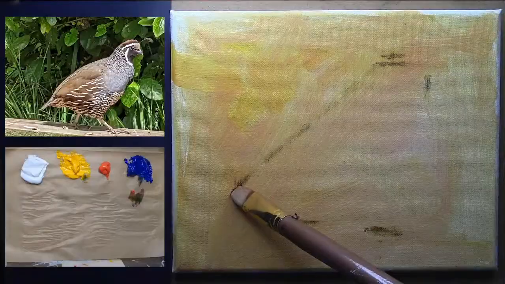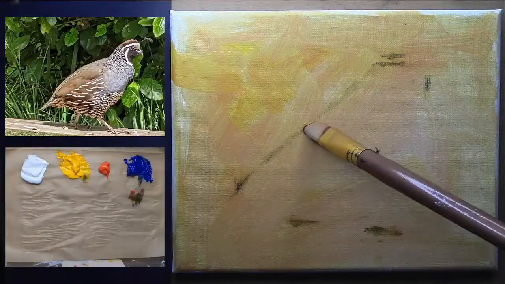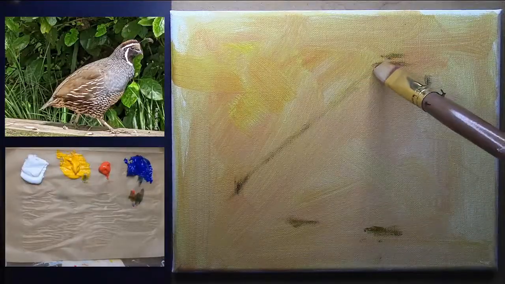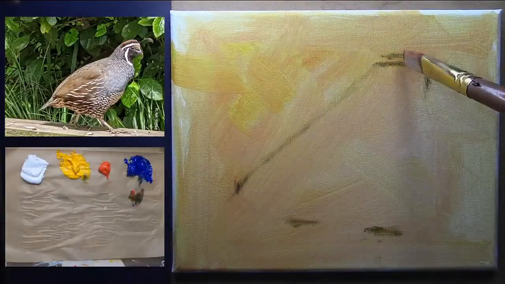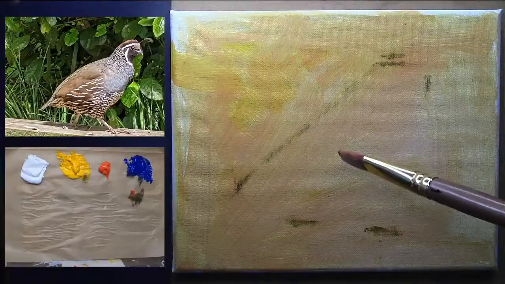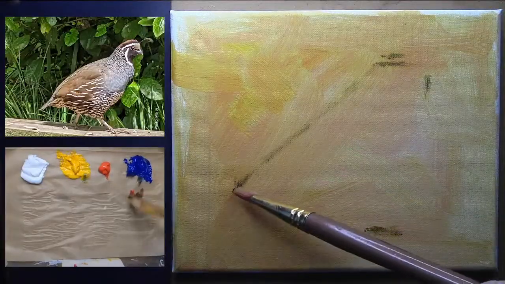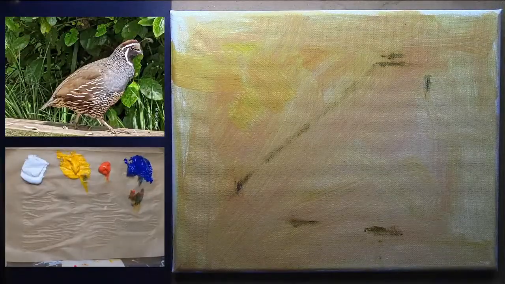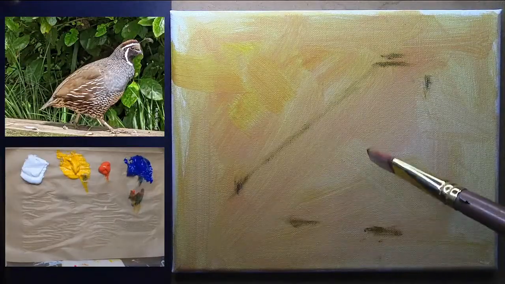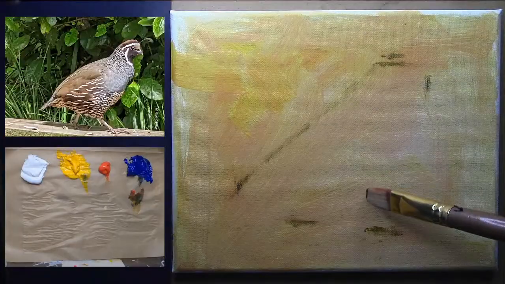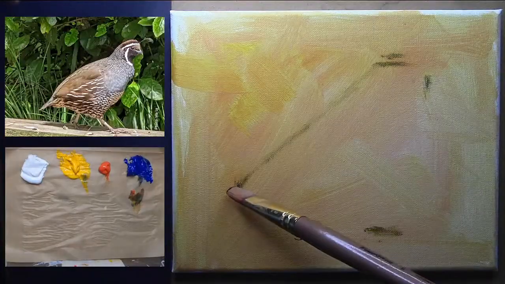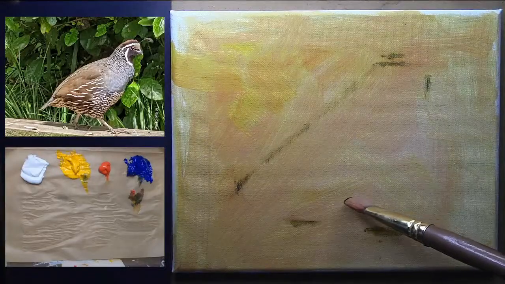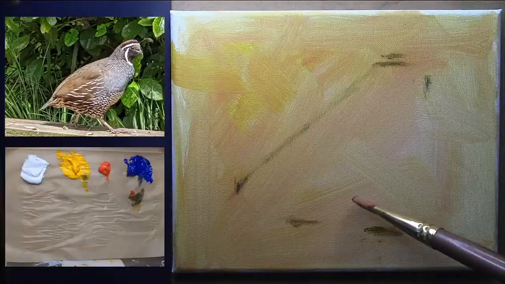I connect the tail to the head with a 45-degree angle line. Next, if I connect the tail to the leg, how do I know where the leg is? Right? Well, we know that the leg is a little bit above.